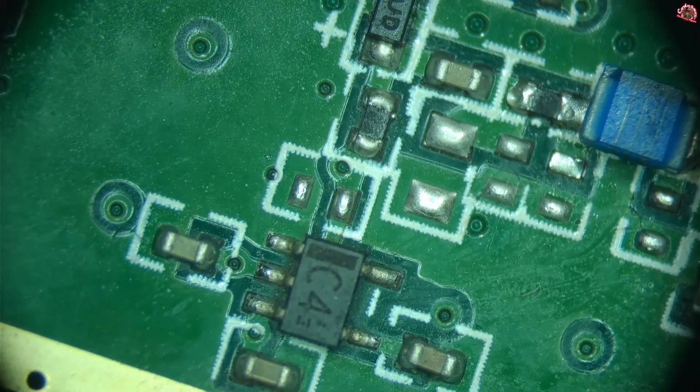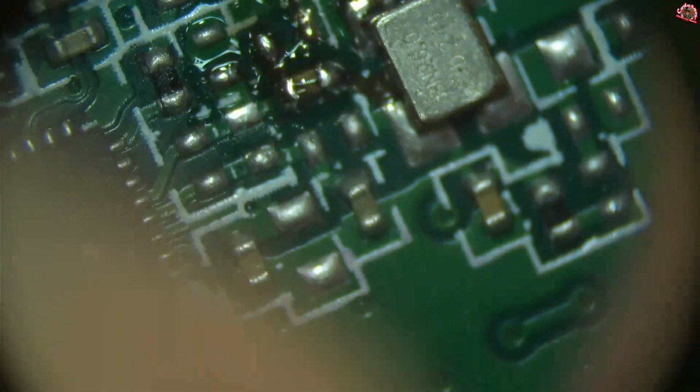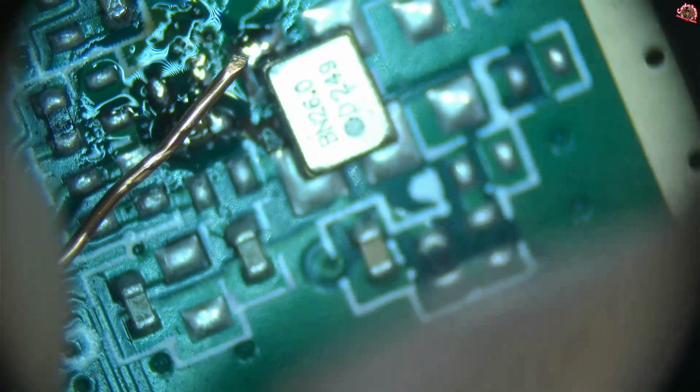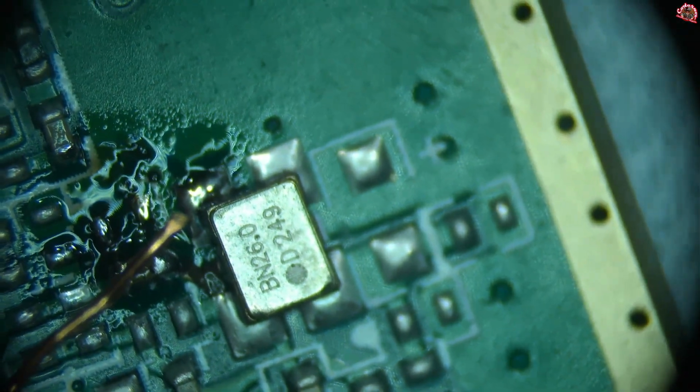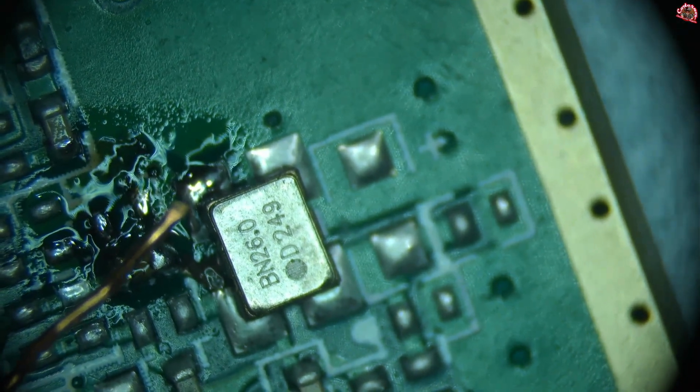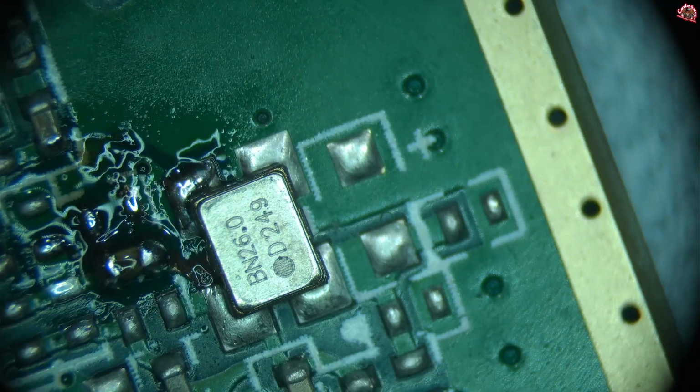So let me grab a jumper. And I want it rotated like how? Like this. Yep. So let me put the jumper.